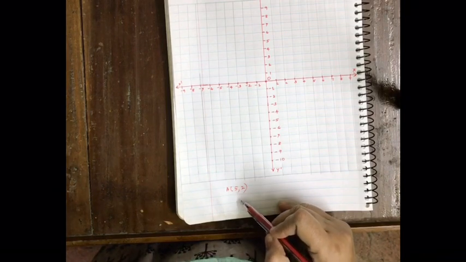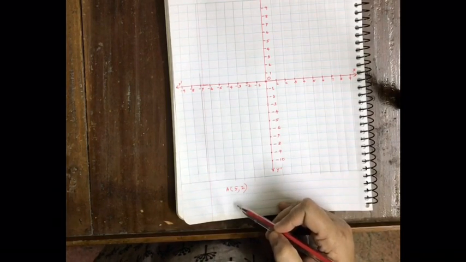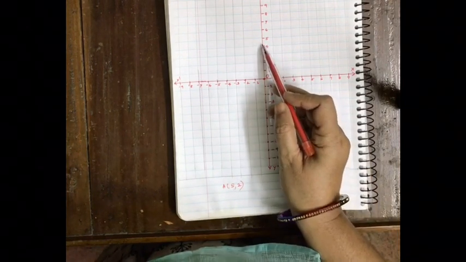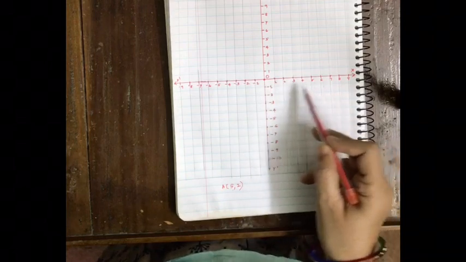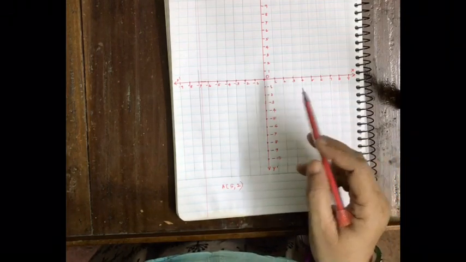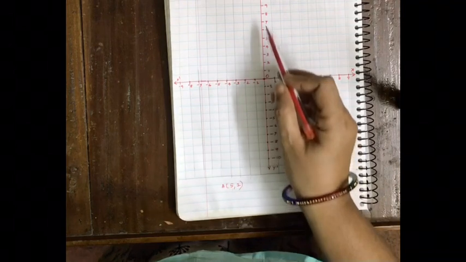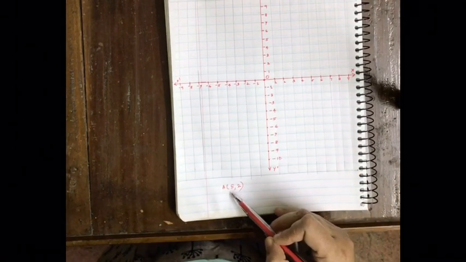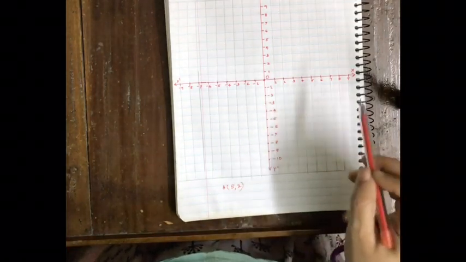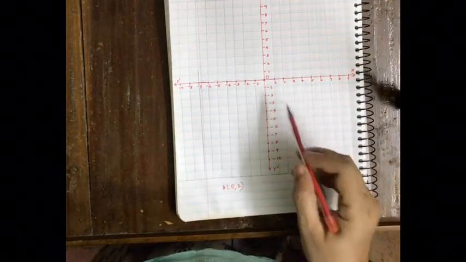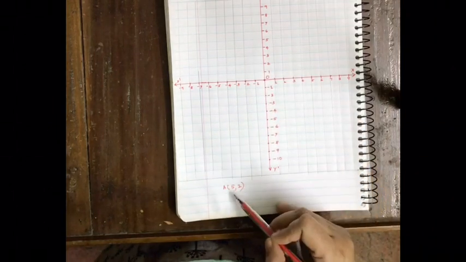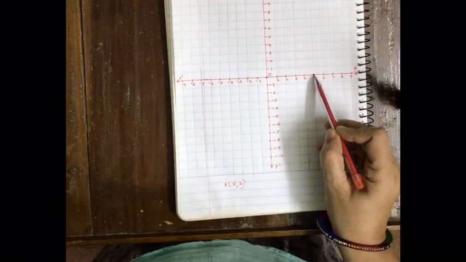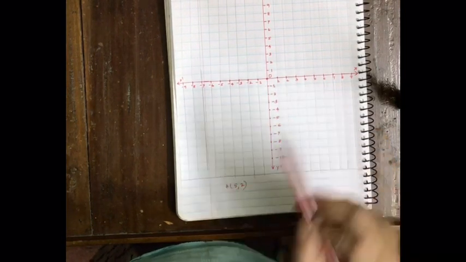What is abscissa? Abscissa is the perpendicular distance from the y-axis, measured along the x-axis. So you have to take how many units? 5 units. Because this is positive, you will be taking it along the positive x-axis from the y-axis. How many units? 5 units. It is up to here.